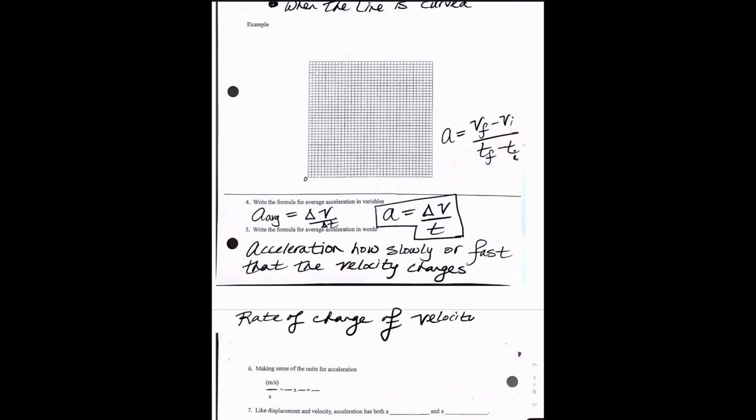I'm not an English teacher. It still sounds awkward. How slowly or fast the velocity changes. So it's the rate of change of velocity. That's another way to write it. I'll write it right here.